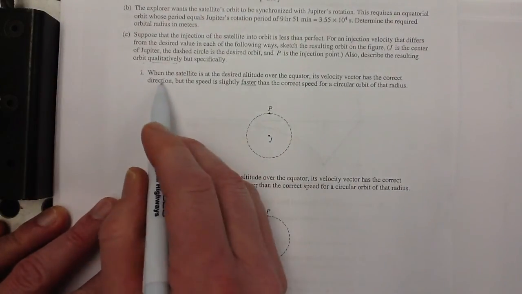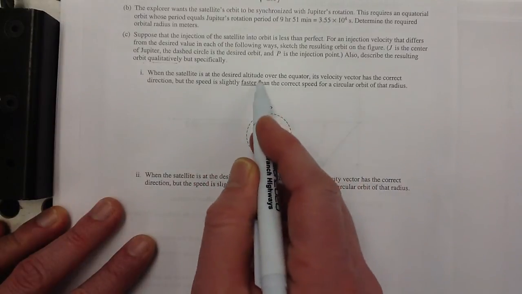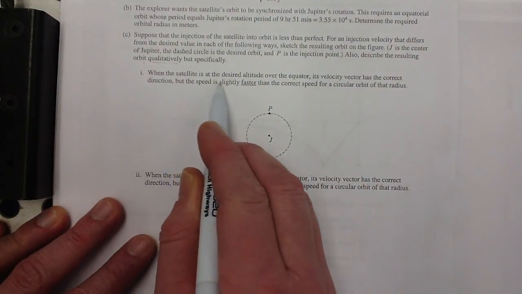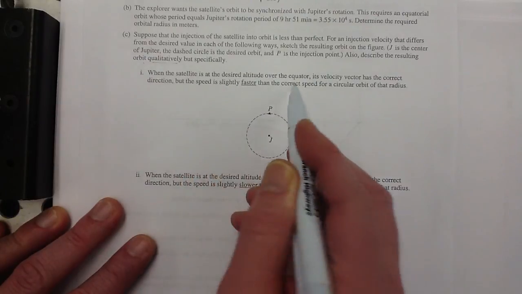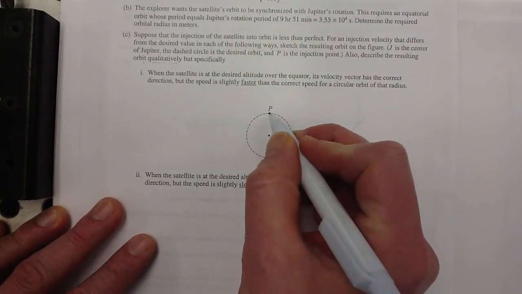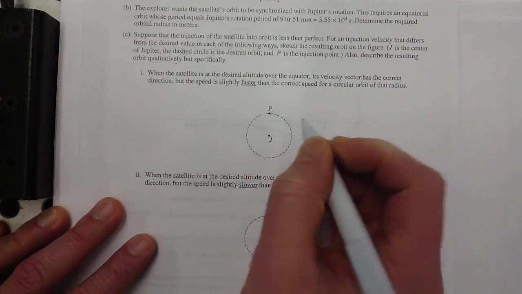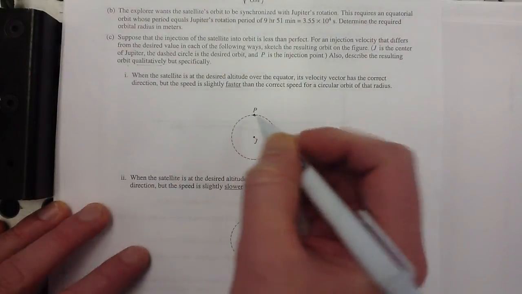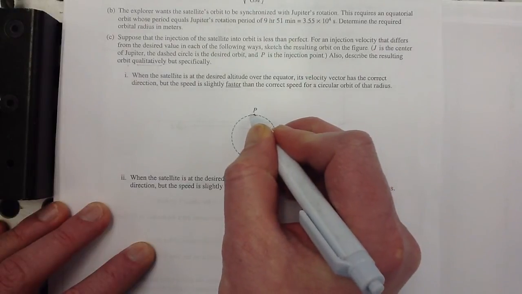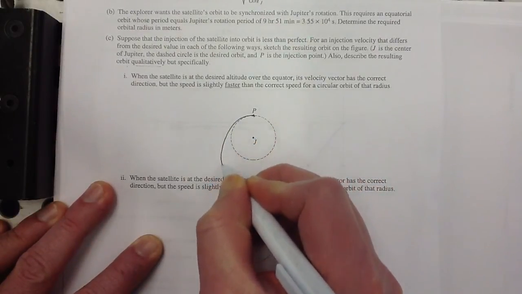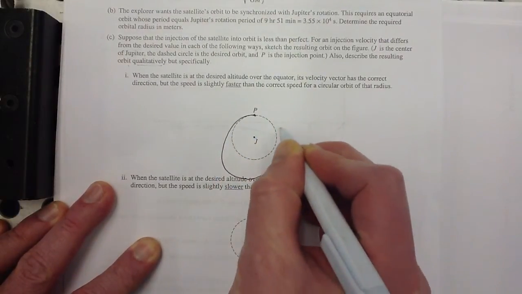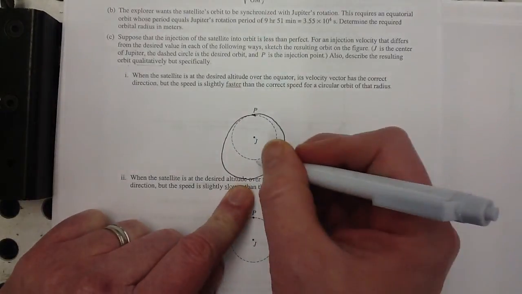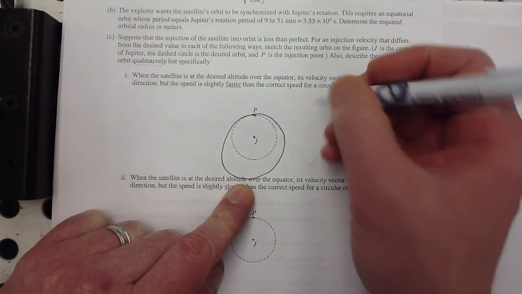Okay. So when the satellite is at the desired altitude over the equator, its velocity vector has the correct direction, but the speed is slightly faster than the correct speed. Well, if the speed's faster, that means if the speed was really, really fast, it would just escape completely, right? If it's a little bit too fast, then it's going to be, oops, that is a pretty lousy looking ellipse. That's supposed to be an ellipse, where that would be at one of the focal points.